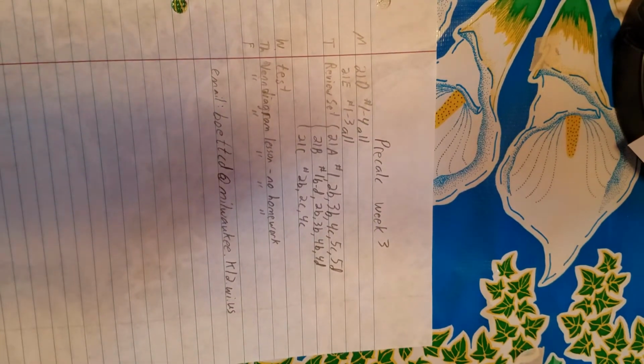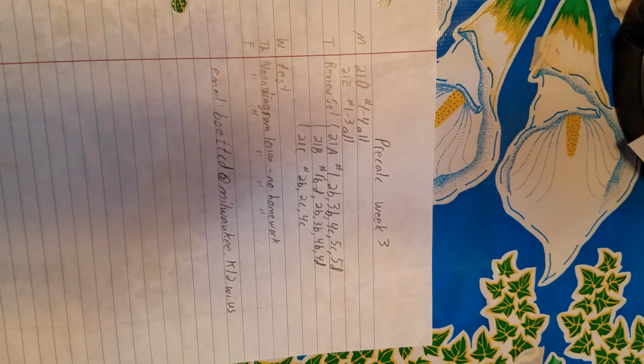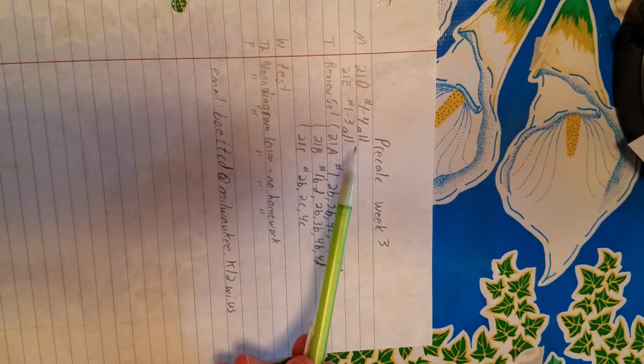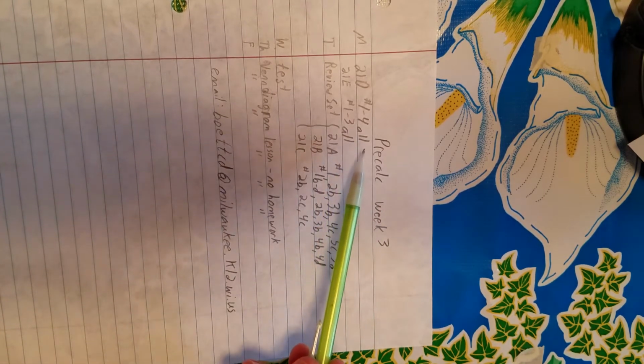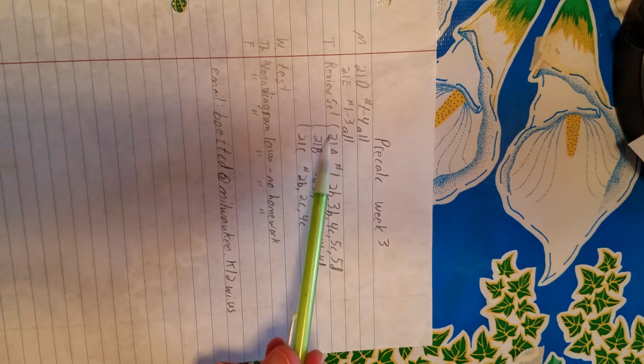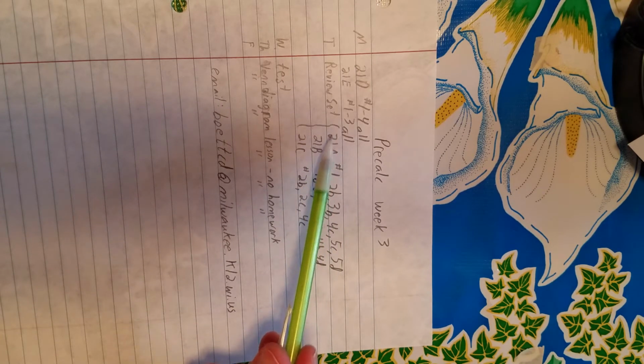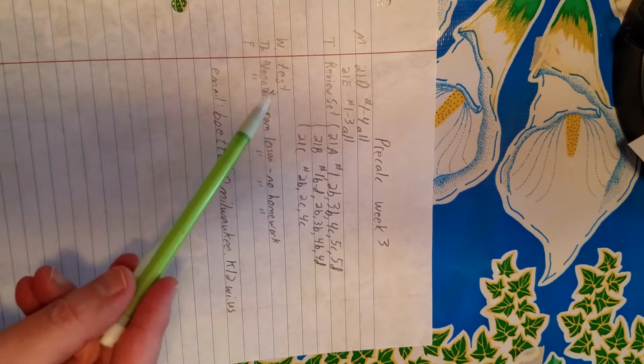Okay, here's the material for week 3. So we have one more lesson. It's actually very short, even though it's 2 sections. It's really a review lesson, a review day with a review set, homework, test.